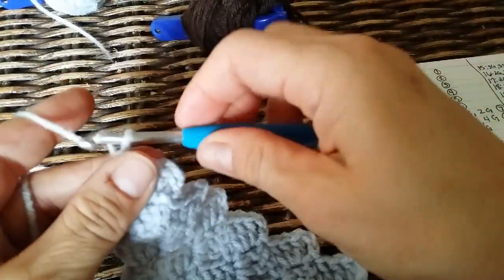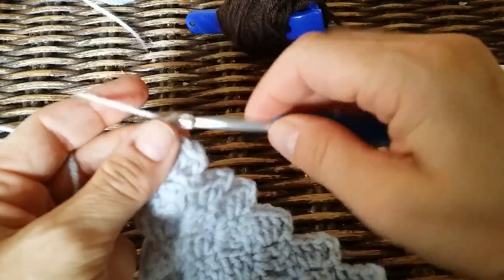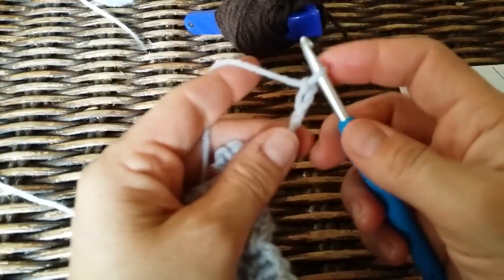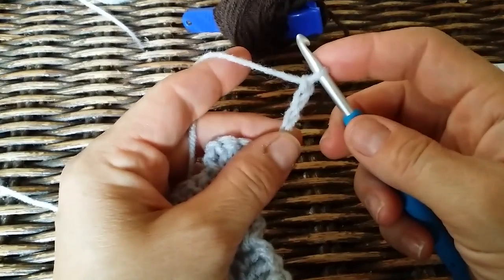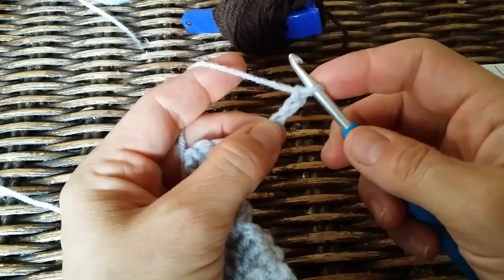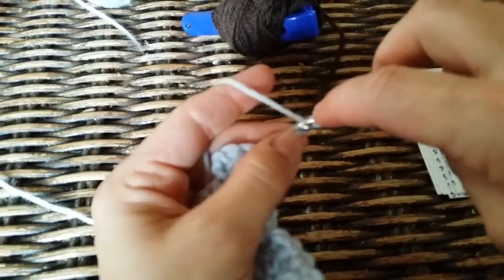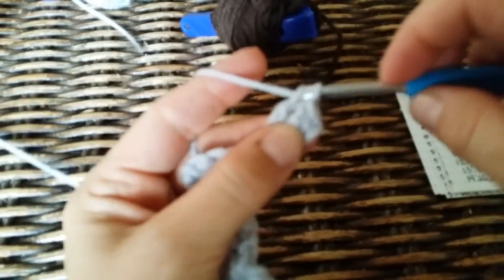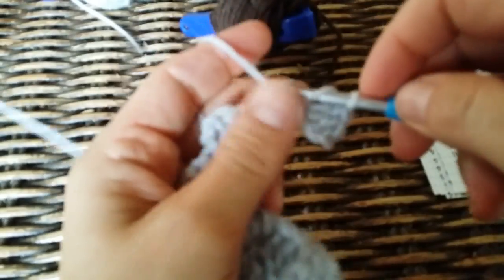Now again, on the end, we are going to chain just 5. Turn my work. Then I will be double crocheting in the 3rd chain from the hook. This is an increase still. And then doubling in the last 2.